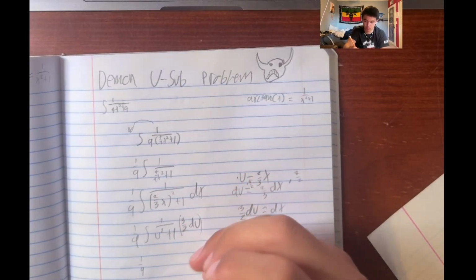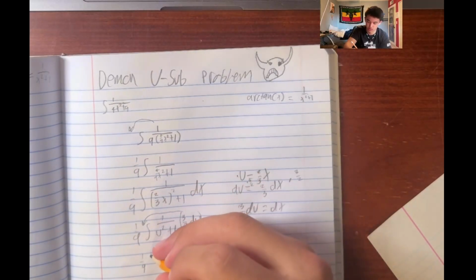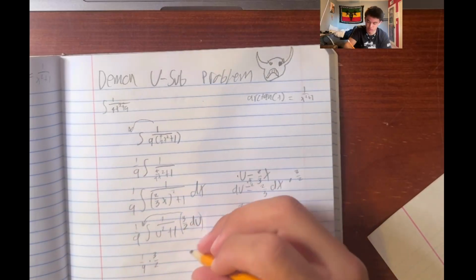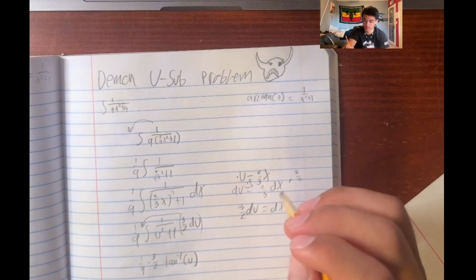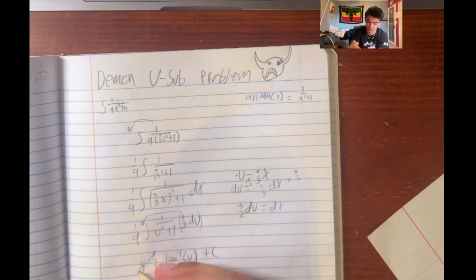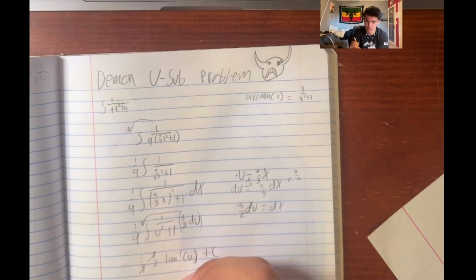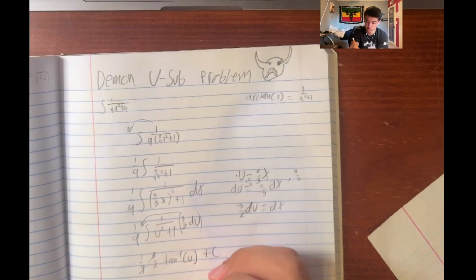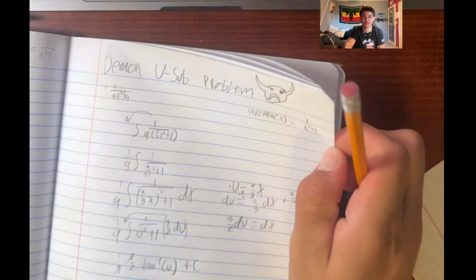So that's going to become the arctangent. And also we can float this to the front. So we got 1/9 times 3 over 2 times the arctangent of u plus c, of course, never can forget that. We can cancel this out here. So we got 1/3 times 1/2 times the arctangent of u plus c.